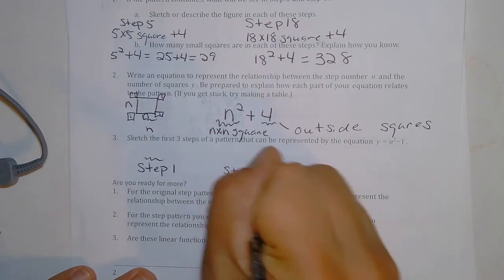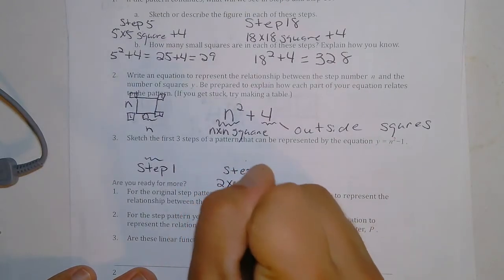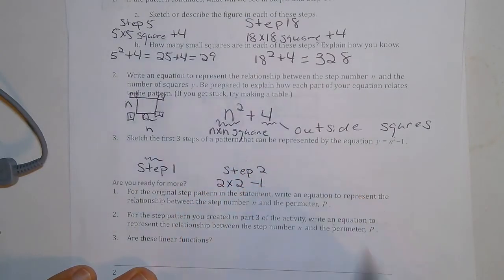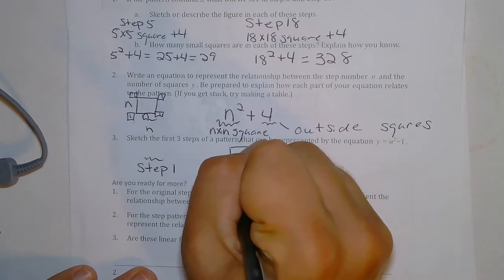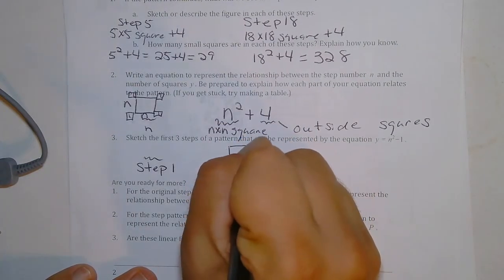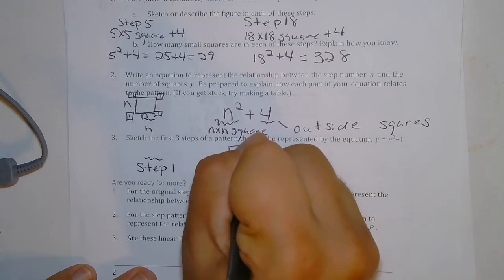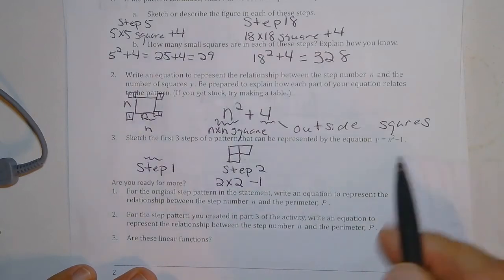So step 2, if I did that calculation, we would have 2 times 2, but minus 1, or 4 minus 1, which is 3. So we would have a 2 by 2 square, but we're going to take away one of the squares. So it would look like this. You would have the 2 by 2 square, but you're missing one of the squares. So you'd have 4 minus 1, which is 3.